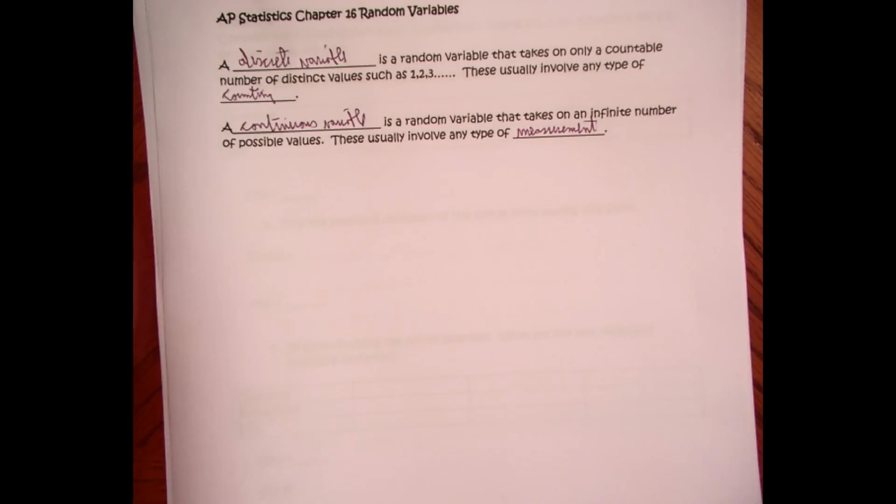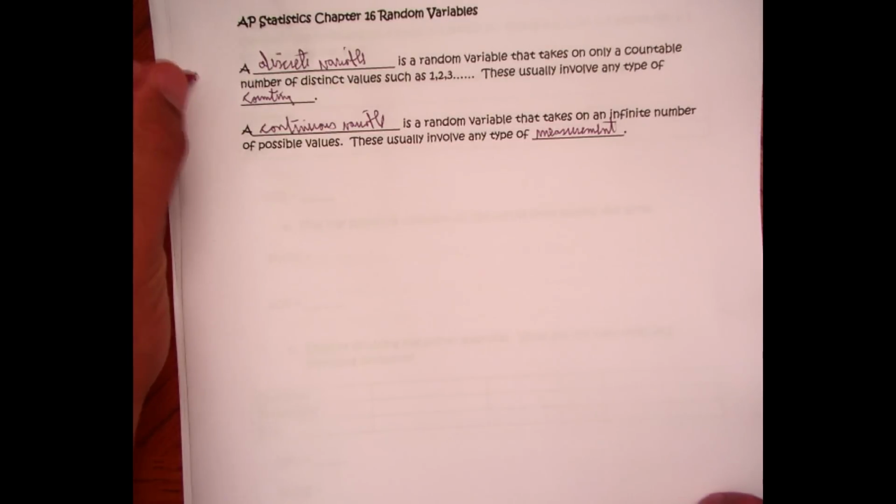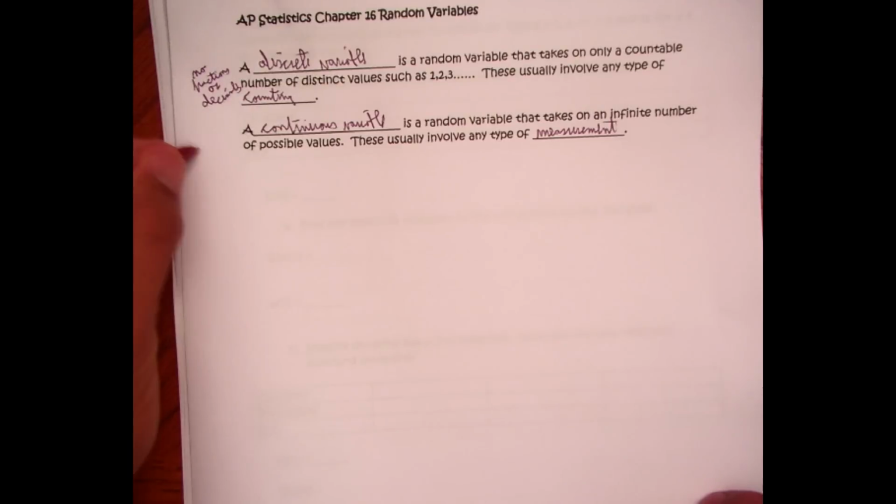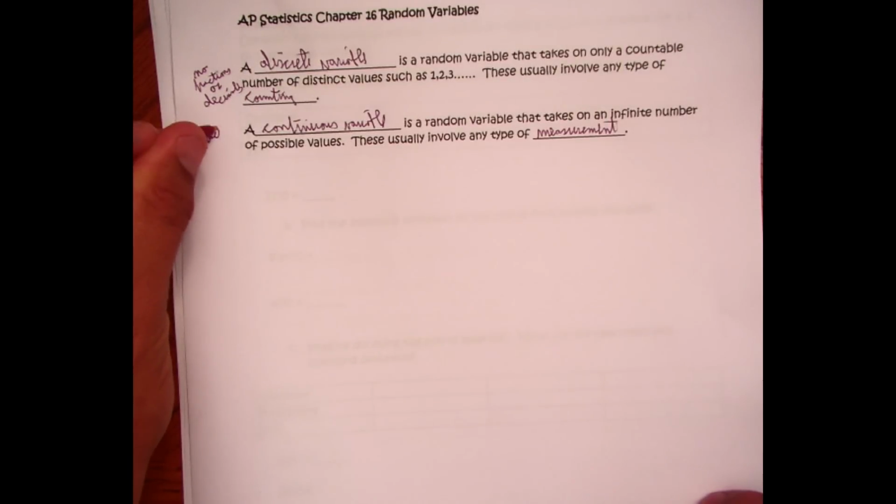Basically, with discrete variables you have no fractions or decimals, and with these you can have fractions or decimals.